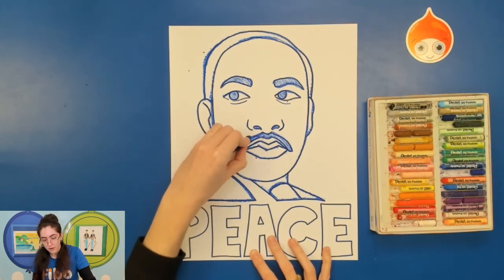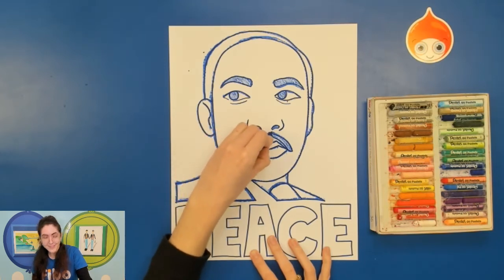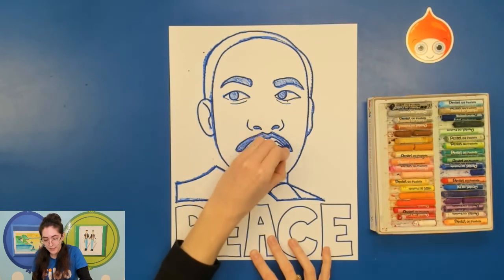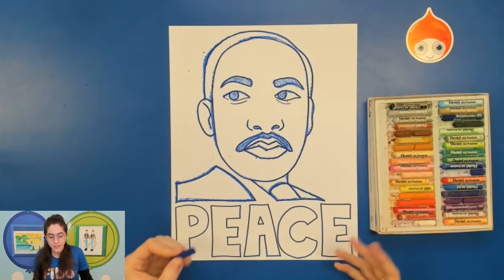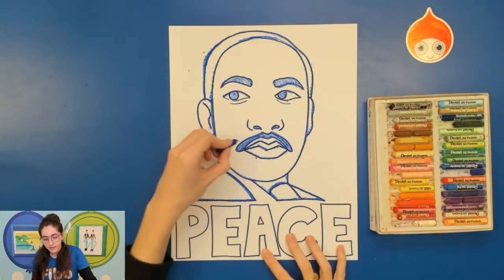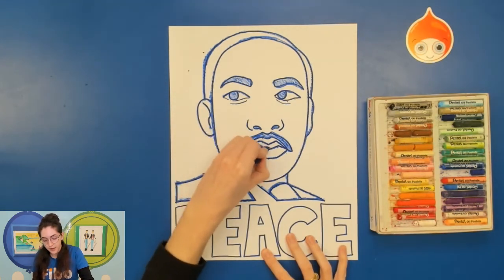Now, obviously, that's wrong. But she was still arrested for it because a white passenger complained. And this sparked a really big coordinated event amongst activists at the time, referred to as the Montgomery Bus Boycott.